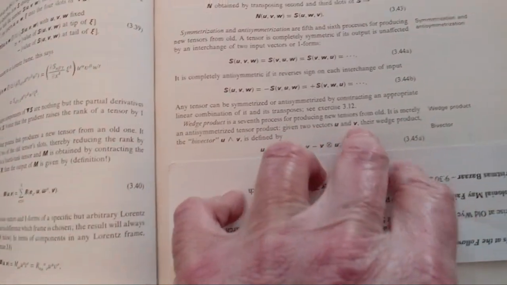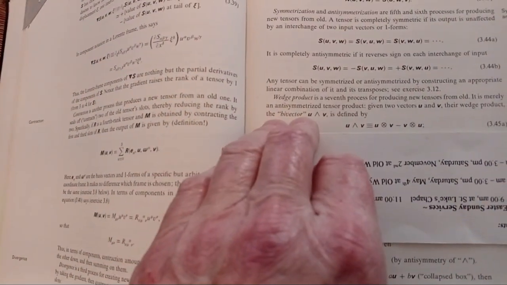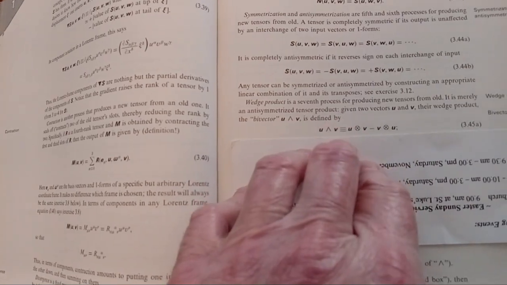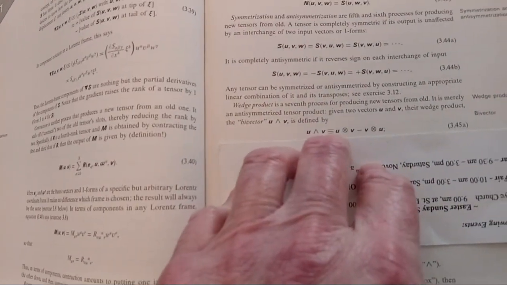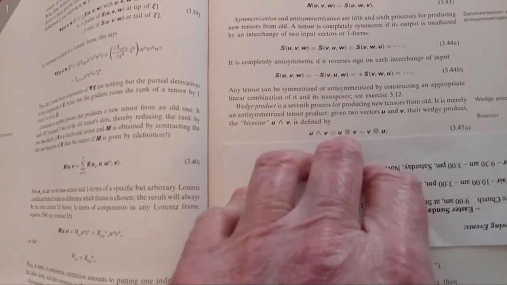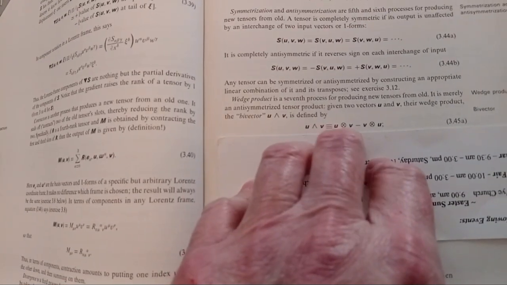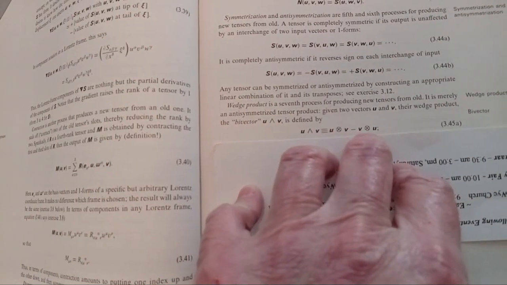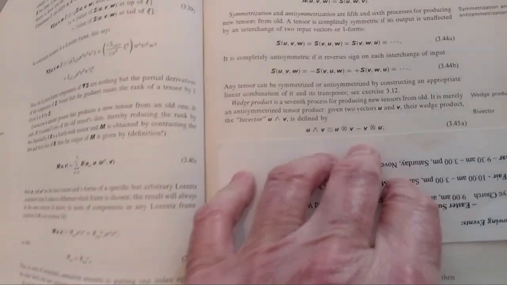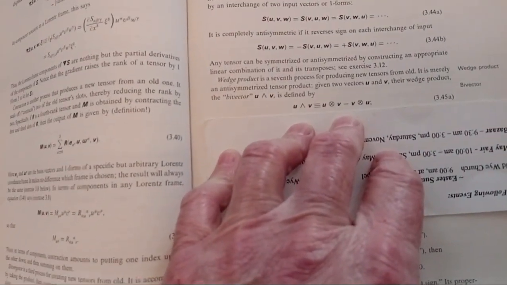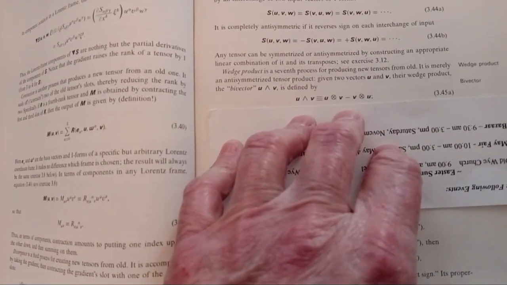Given two vectors, u and v, their wedge product, the bivector, u wedge v, is defined as the tensor product of u with v minus v with u. And I said, what the F are you talking about here, dude? Let's look at it.